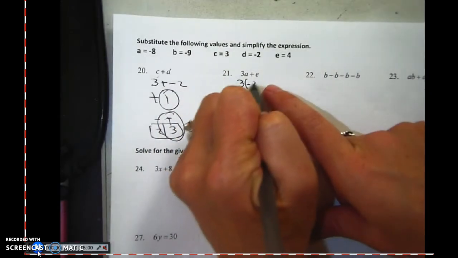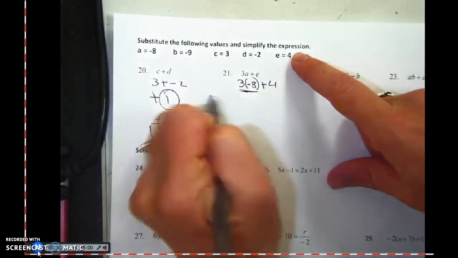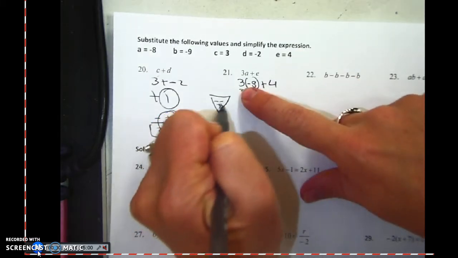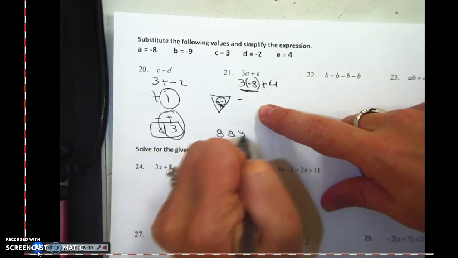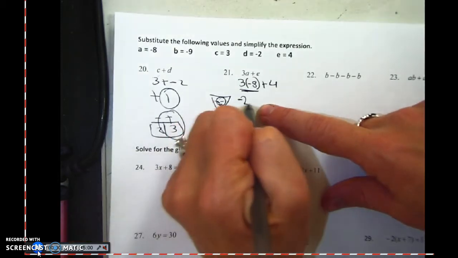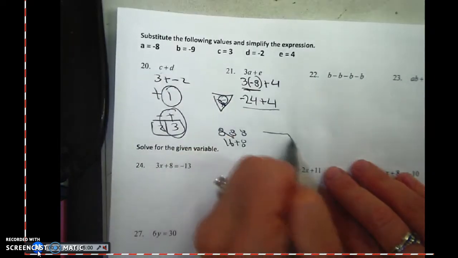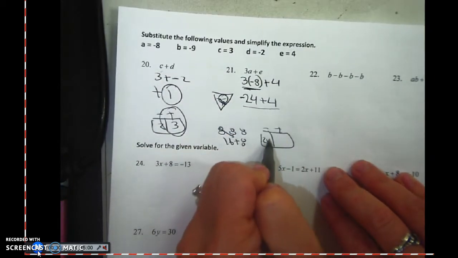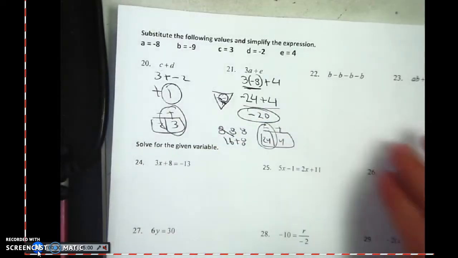3 times -8 plus 4. So first I'm going to do this. Do my triangle. Positive, negative, boom, negative. 8, 8, 8. 8 plus 8 is 16. Plus 8, 24. Now I'm going to do my box. 24 and 4. Boom, -20. Okay? B.